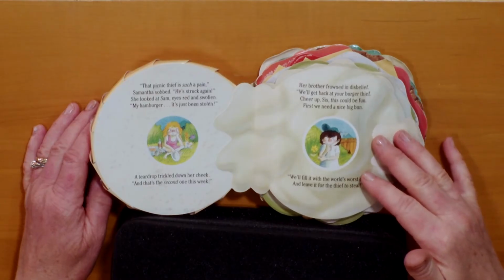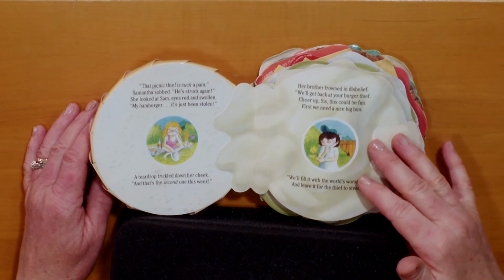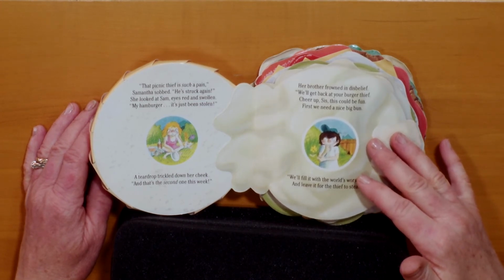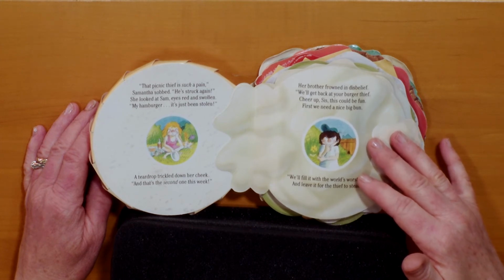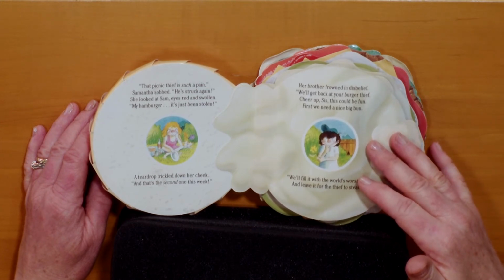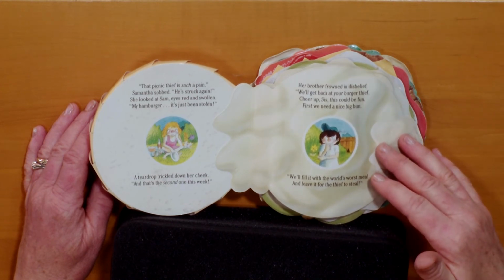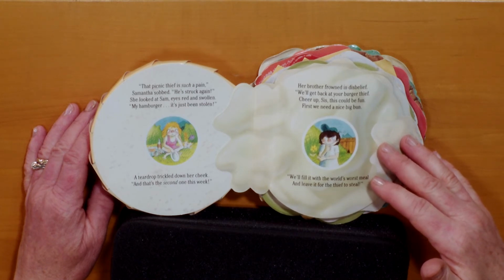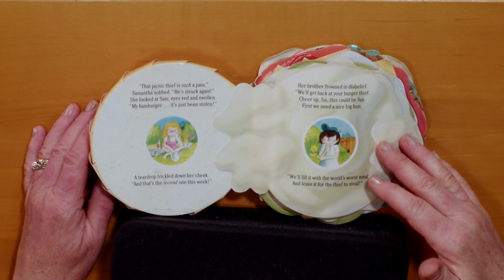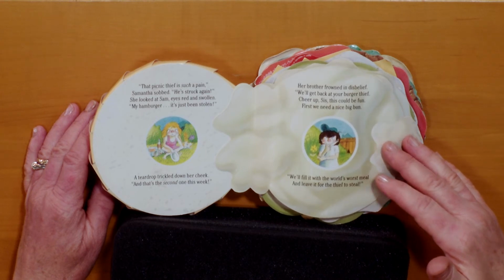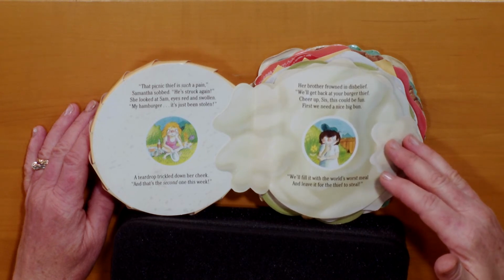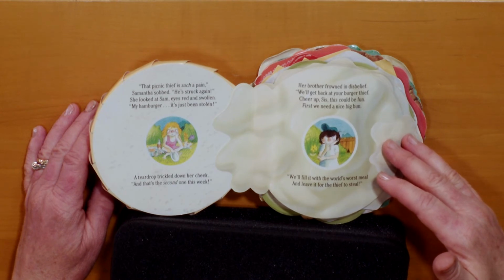That picnic thief is such a pain, Samantha sobbed. He's struck again. She looked at Sam, eyes red and swollen. My hamburger, it's just been stolen. A teardrop trickled down her cheek, and that's the second one this week. Her brother frowned in disbelief. We'll get back at your burger thief. Cheer up, sis. This could be fun. First, we need a nice big bun. We'll fill it with the world's worst meal and leave it for the thief to steal.